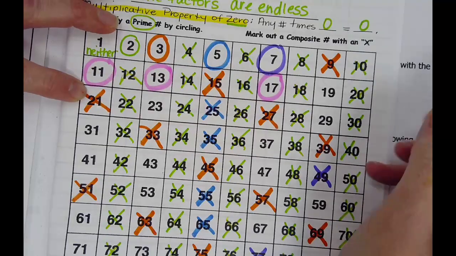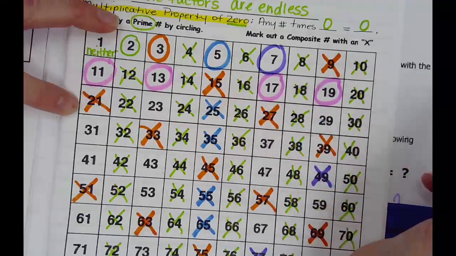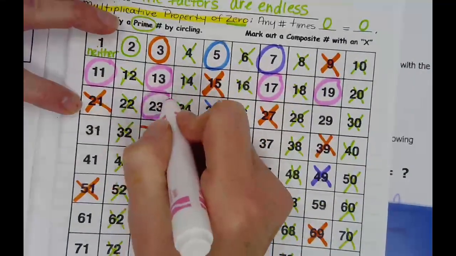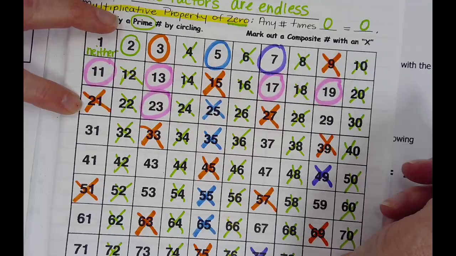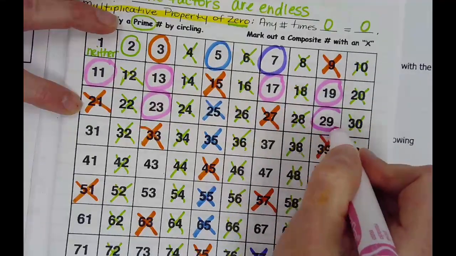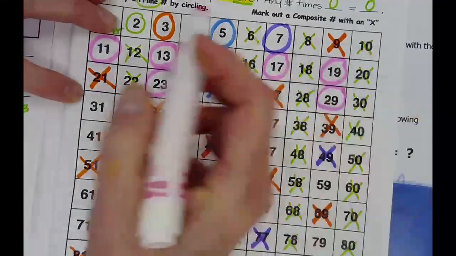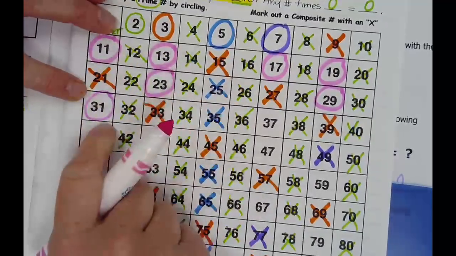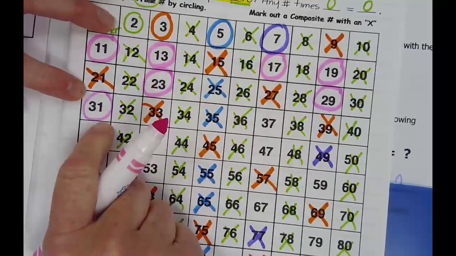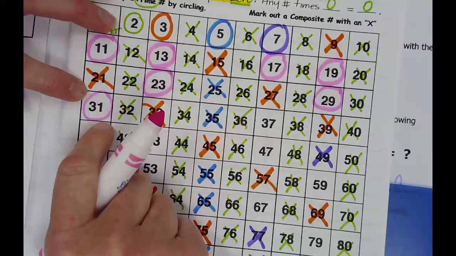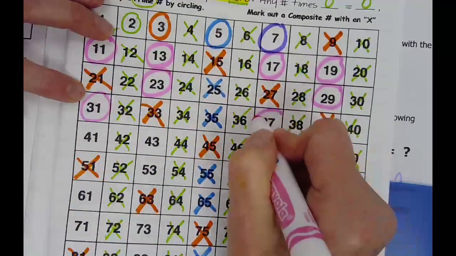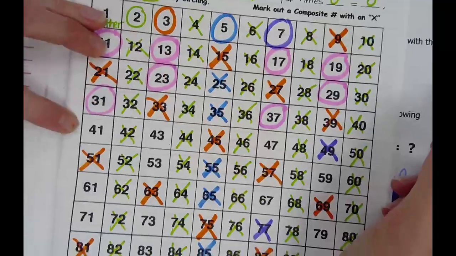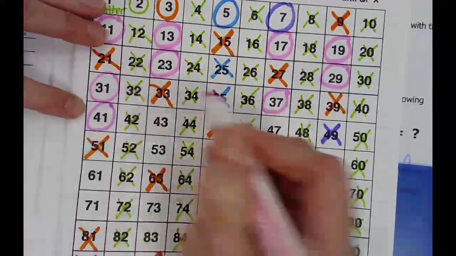What's after 17? 19. What comes after 19? 23. Focus. After 23, 29. After 29, notice, these do not show up in our times tables when we're studying. These are not numbers that we have to remember. After 31, 37. After 37, 41. What's next?